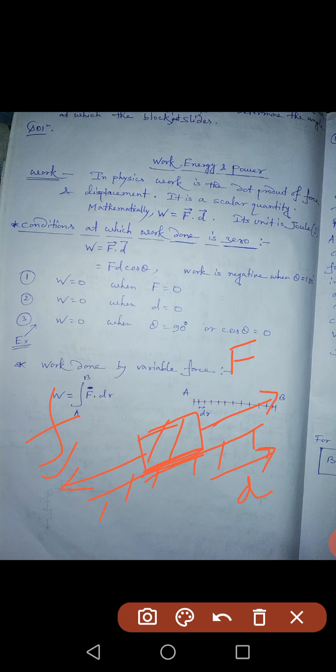So this is the case where the frictional force and displacement are in opposite directions. That means the angle is how much? 180. So work done by this frictional force will be negative because it is against the motion. But yes, work done by the applied force will be positive. I think it is clear.